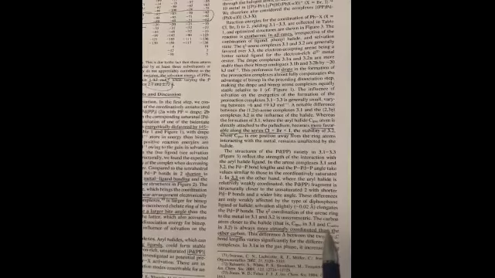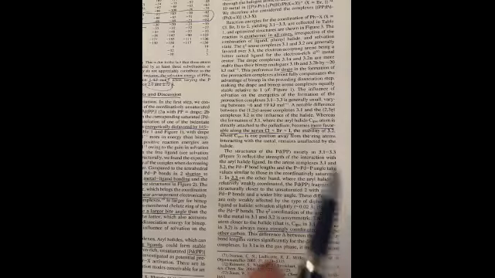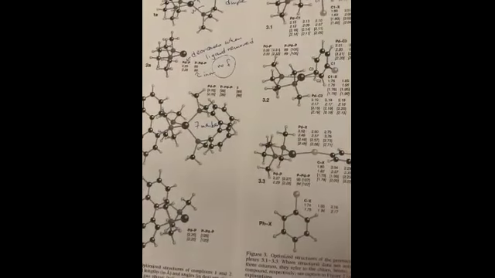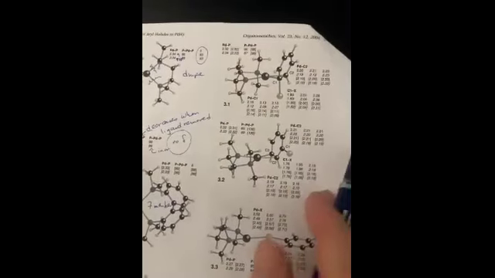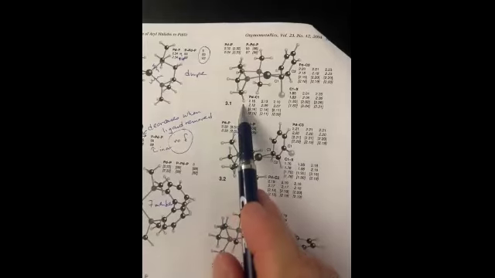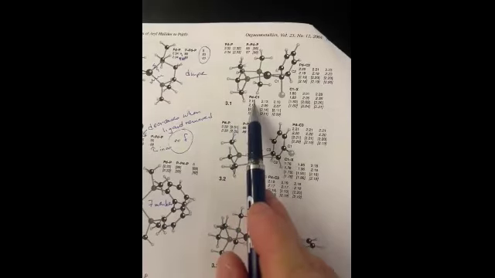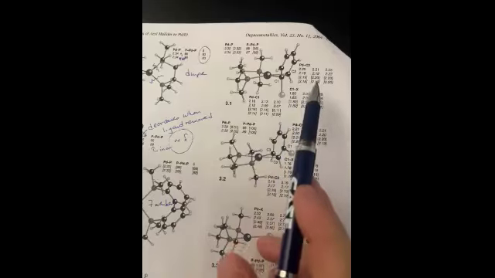And how do we know that? Because the bond length is shorter? Yeah, that's funny. So if we come over here, now we're at 3.1, PdCl, right?